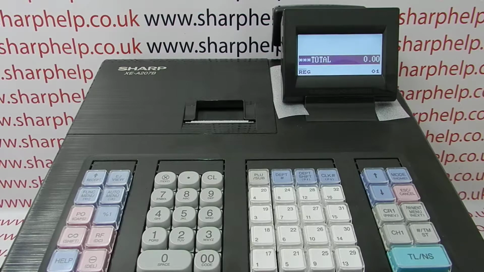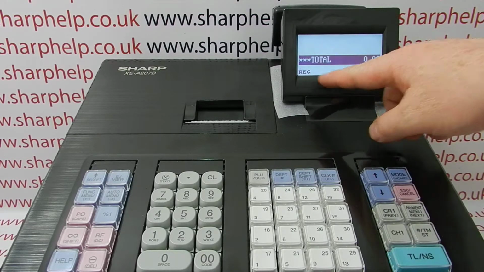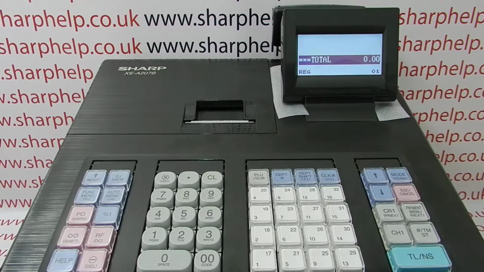The first things to check are that you're in the REG mode. So REG mode is displayed on screen here. That means we're in the register mode, so we can process a sale. And also we're logged on, and we can tell this because 01 on the other side of the display means that operator 1 is logged into the machine.